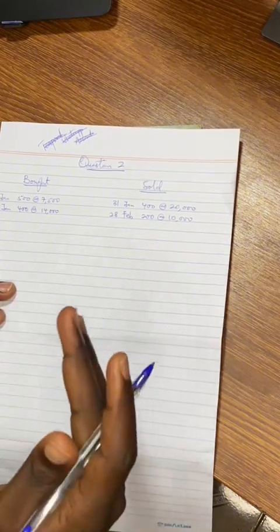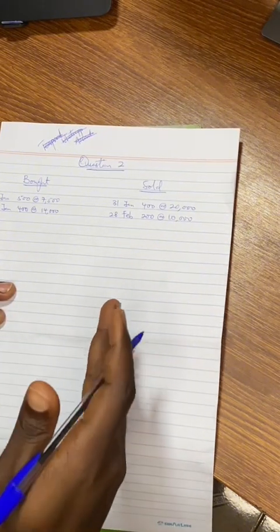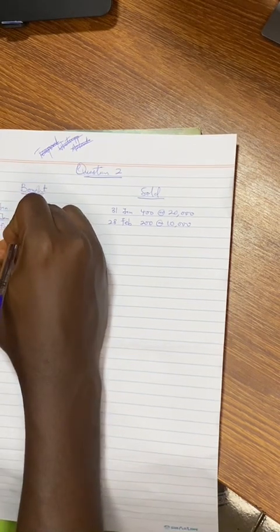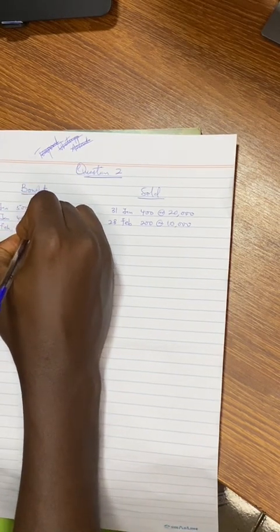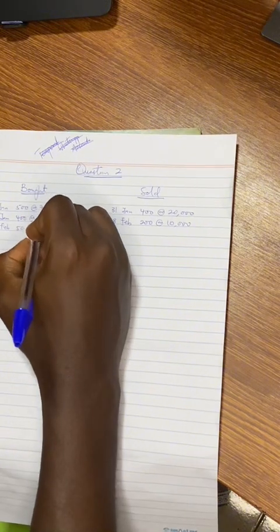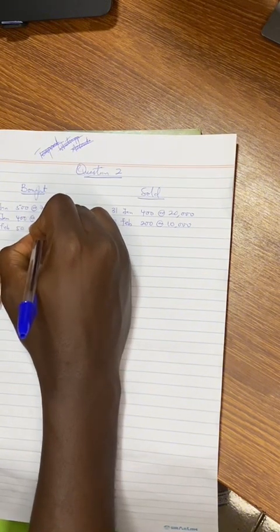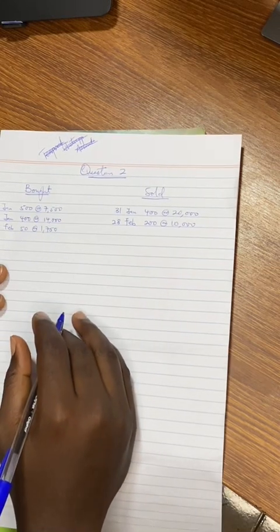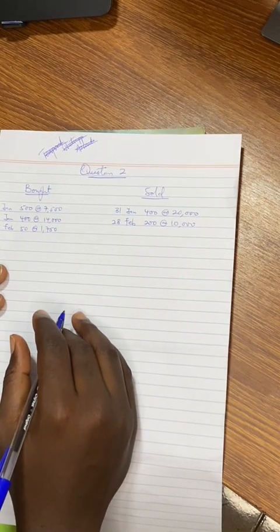Bought 50 bucks costing 1,750. So you go back to bought. We have 28th February. Bought 50 bucks at 1,750.